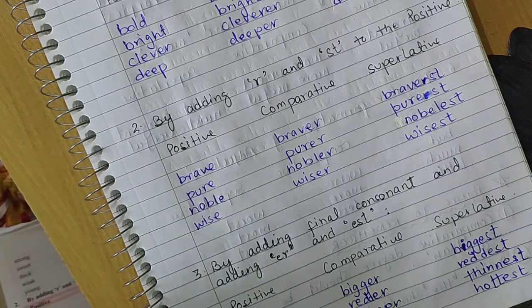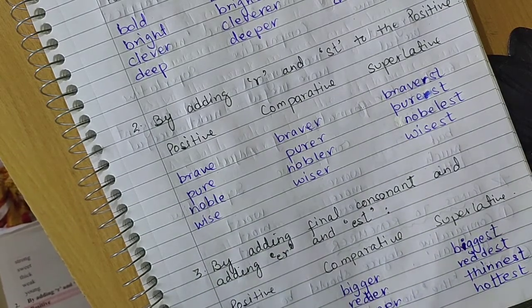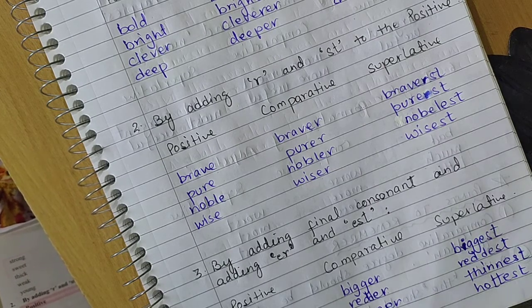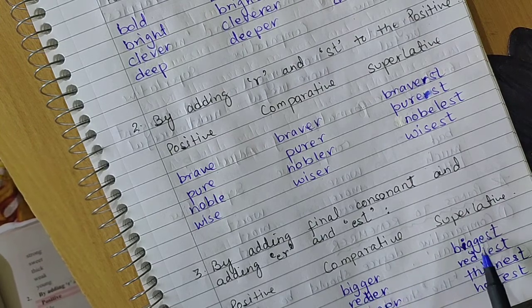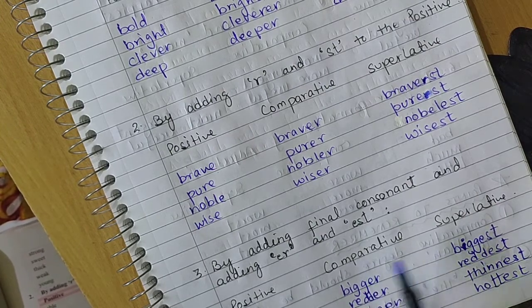And the third rule is, if the adjective is ending with a consonant and has a vowel before that consonant, like big, all right, you will double the last consonant, and you will add ER and EST to make it comparative and superlative.